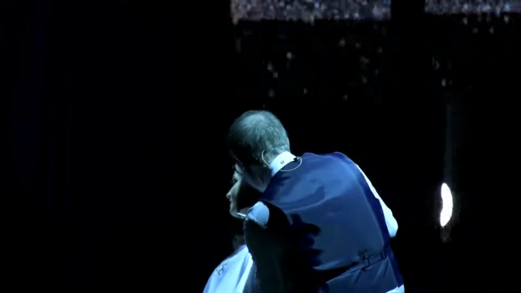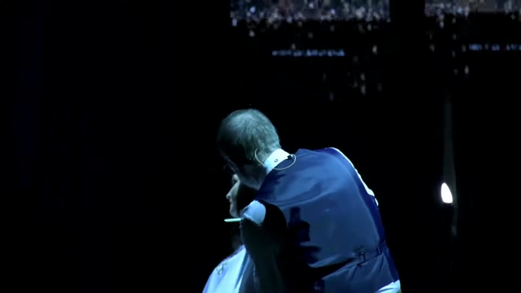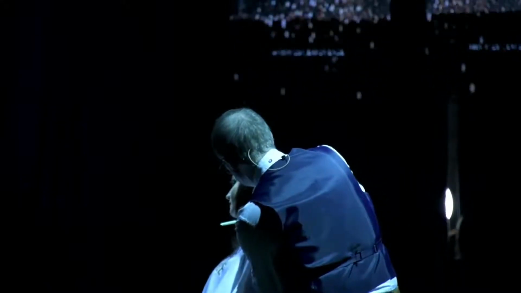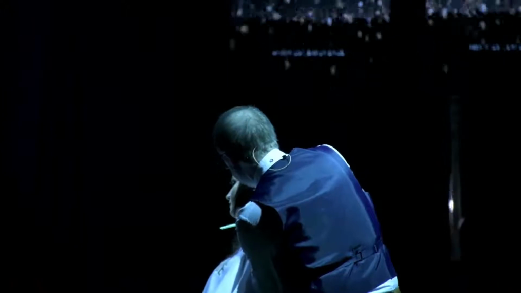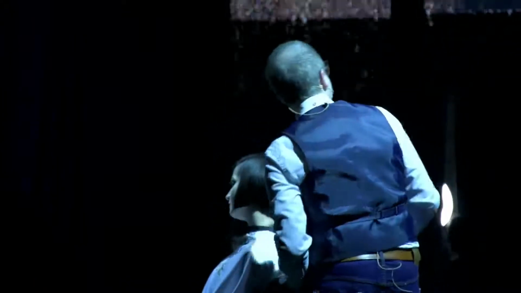You know, everybody loves long hair, but you can change an individual dramatically when you take it short, because you're able to actually work with the bone structure and not against.